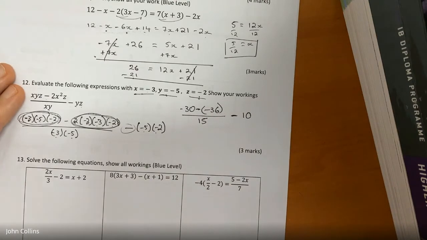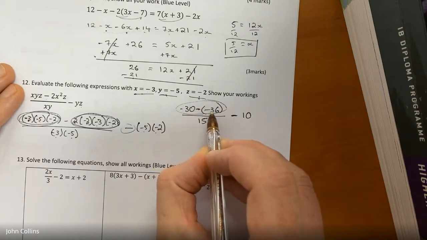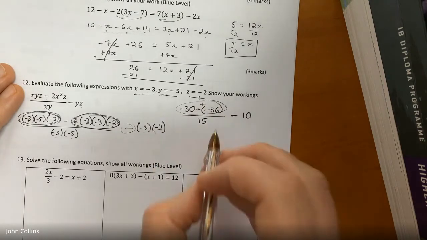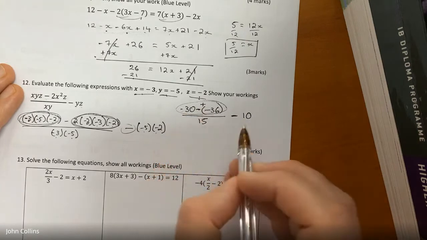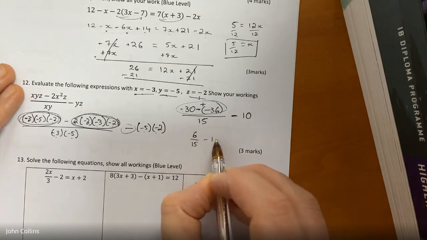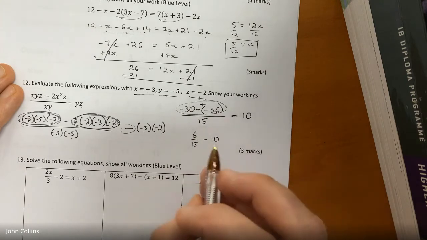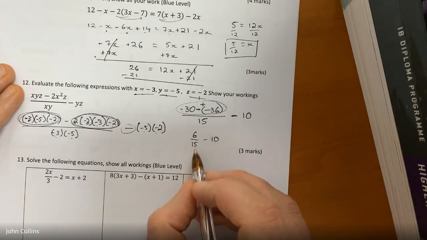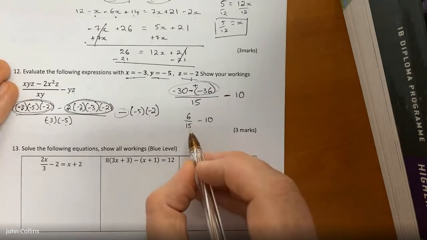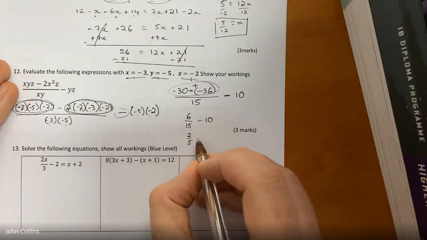Right, so we got it this far. Just need to combine this. So that's minus 30 minus minus 36. So that's minus 30 plus 36, or you can read that as plus 36, take away 30 if you want. Either way, it's 6 over 15, take away 10. If you want, you can change that into a decimal, or you can keep it as a simplified fraction, perhaps. Divide both by 3. This is just a fractions question to finish, or you could have used your calculator. 6 divided by 15 is 2/5. Take away 10.